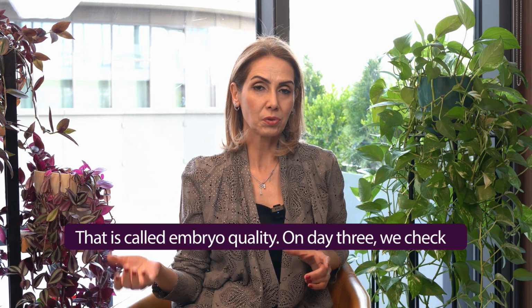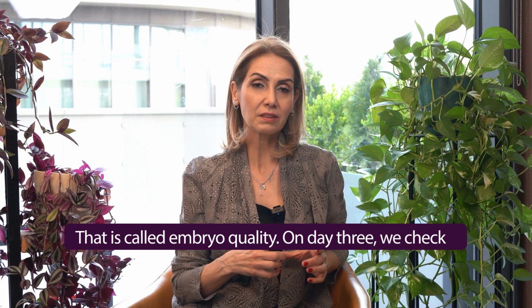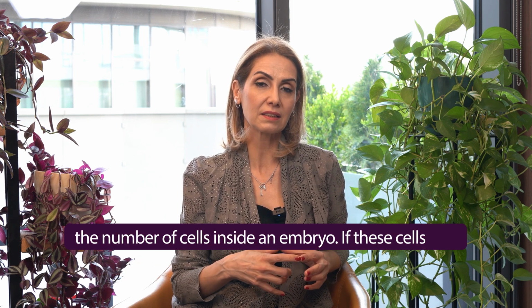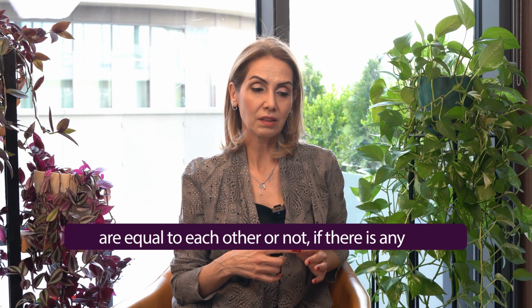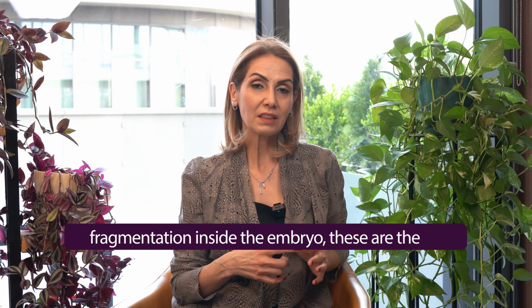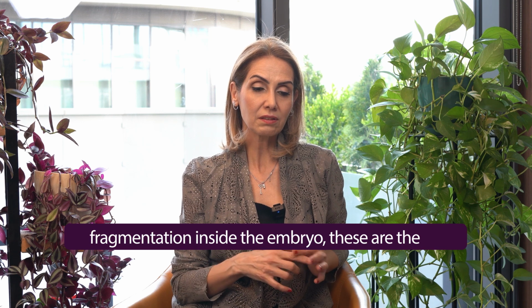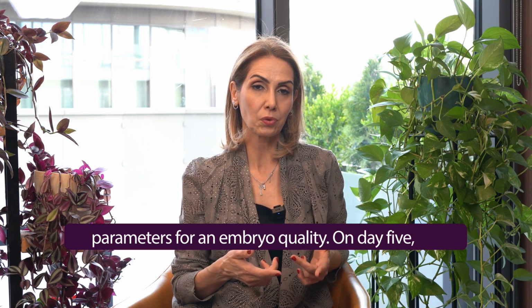That is called embryo quality. On day 3, we check the number of cells inside an embryo, if these cells are equal to each other or not, and if there is any fragmentation inside the embryo. These are the parameters for embryo quality.